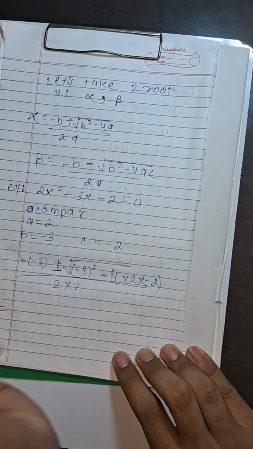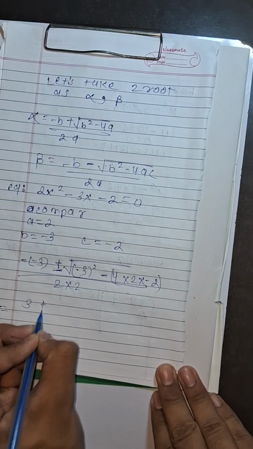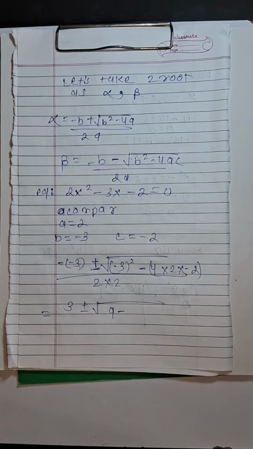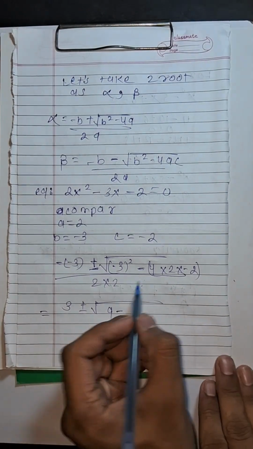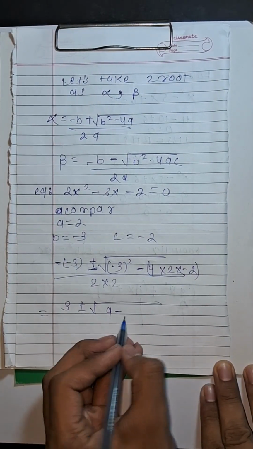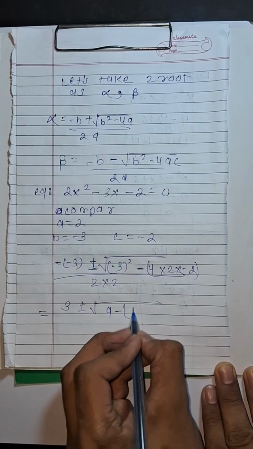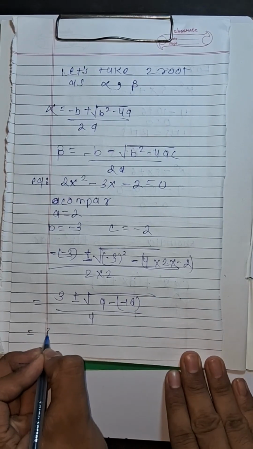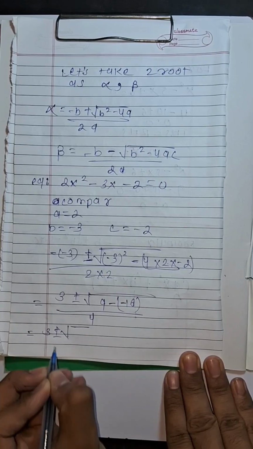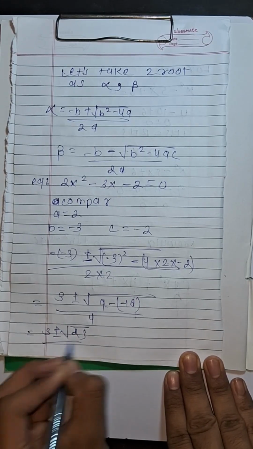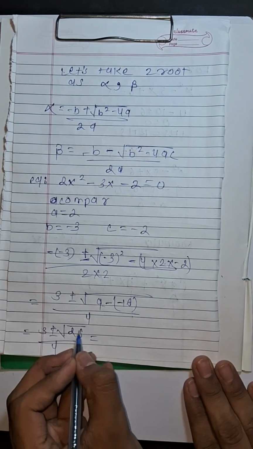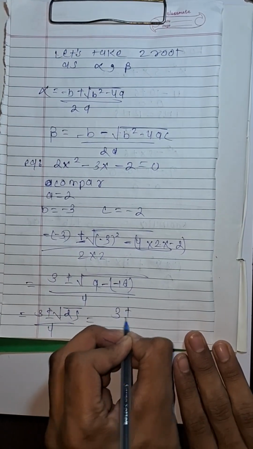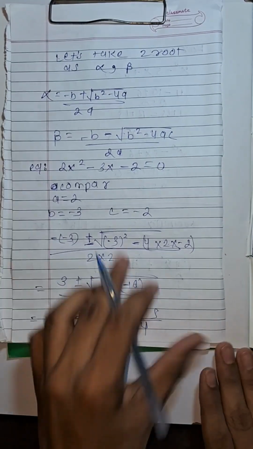So 9 minus, minus 4 into 2 into 2 is 16, so 9 plus 16 upon 4 is equal to 3 plus minus root 25 upon 4. Root 25 can be written as 5, so 3 plus minus 5 by 4.